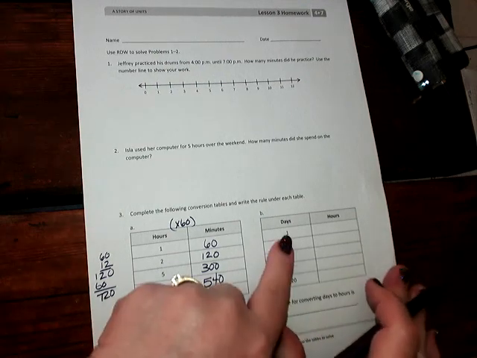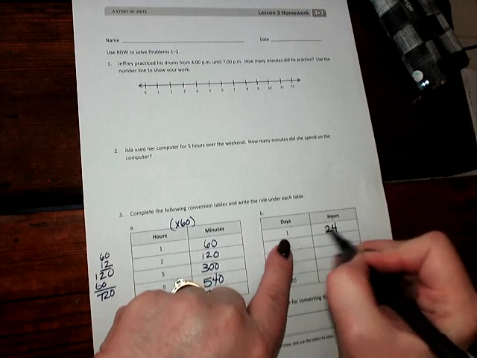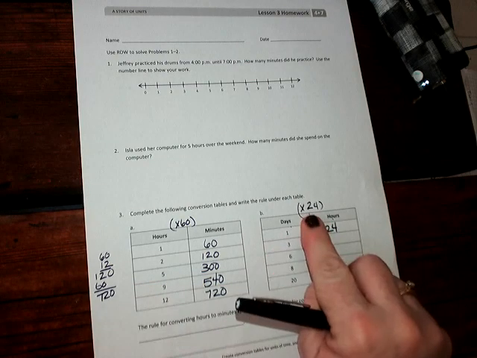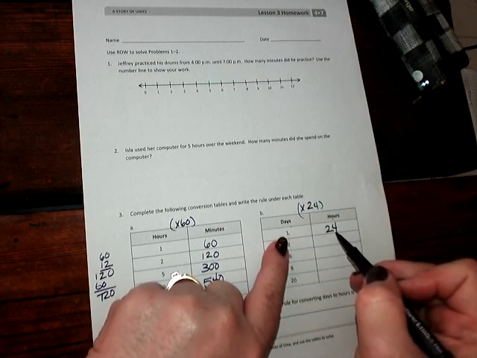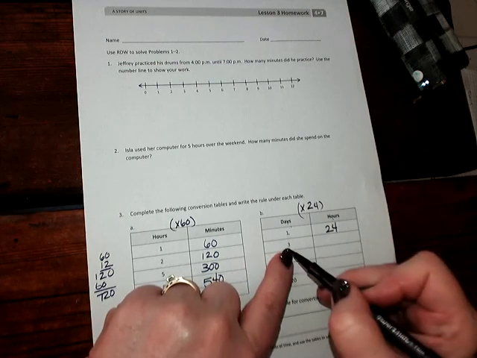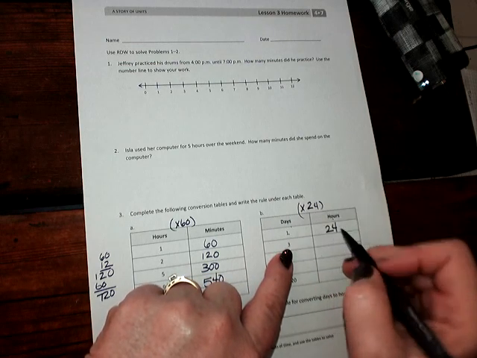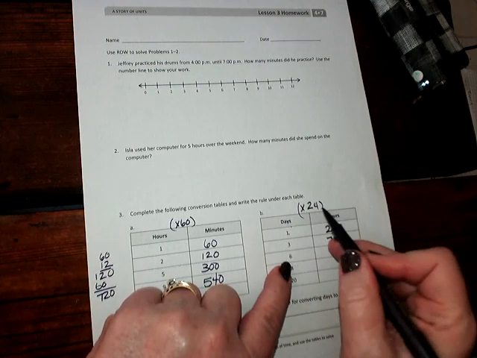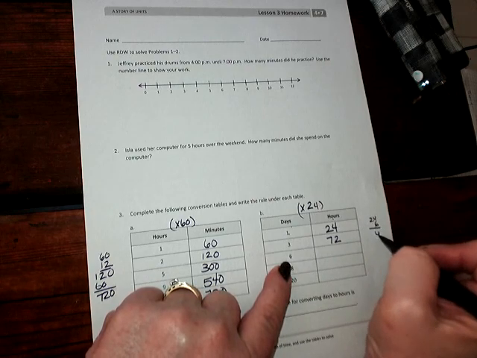All right, so looking at the next one, we have days and hours, and I know that there are 24 hours in 1 day. So the rule on this conversion chart is going to be multiplying it by 24. So in 1 day, there are 24 hours. 1 times 24 is 24. In 3 days, 3 times 24 is 72 hours. 6 times 24, again, I would just take 24 and multiply it by 6.